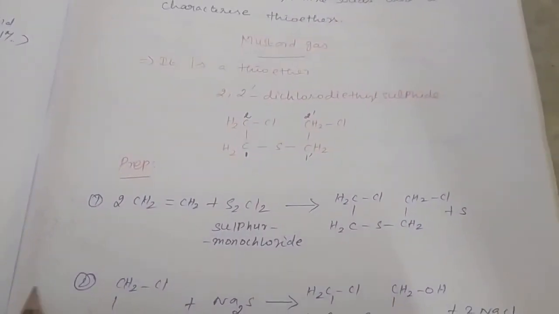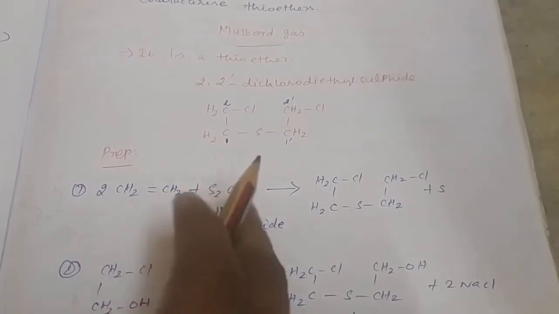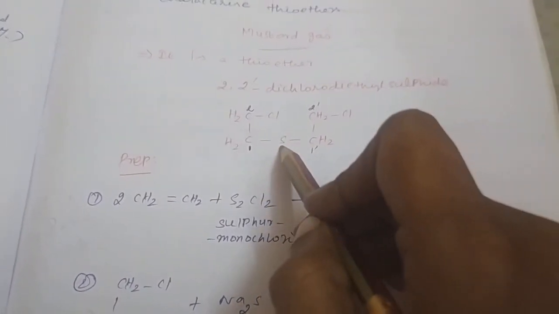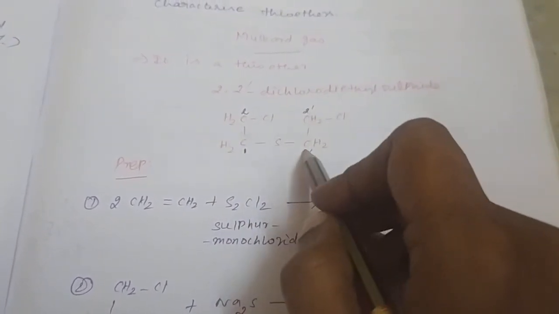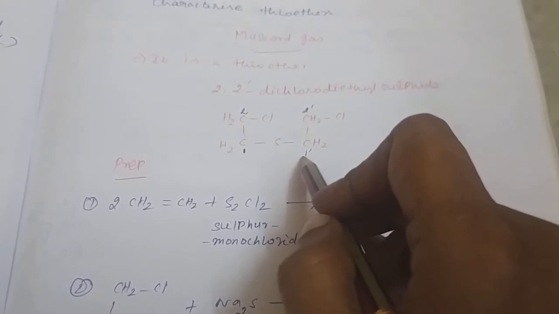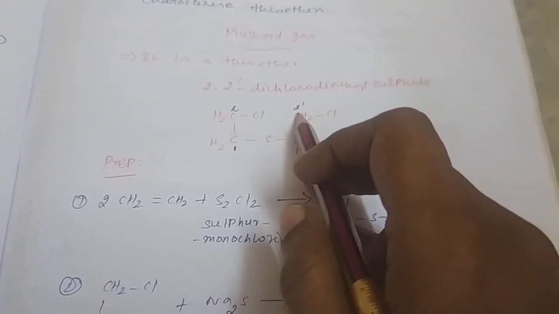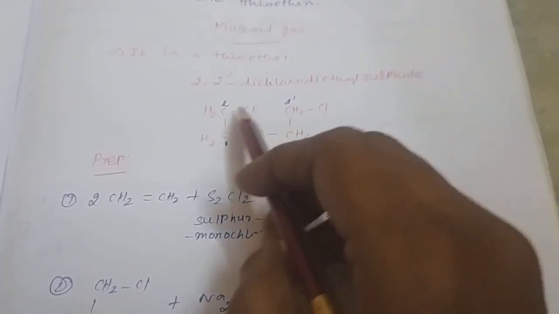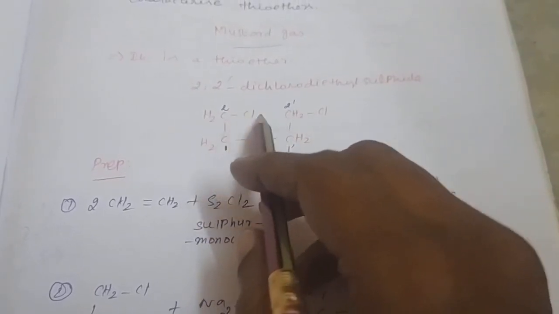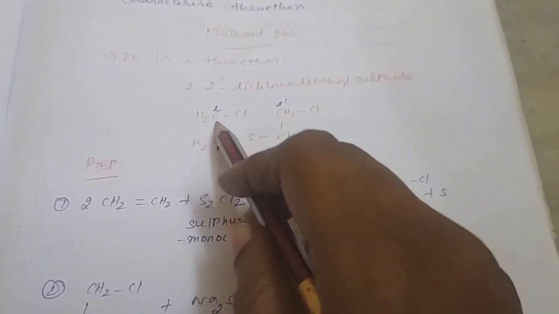So next, mustard gas. Mustard gas is also a thioether. The formula is 2,2' dichlorodiethyl sulfide. So this is the sulfur atom. You give a number: this is the first carbon, this is the second carbon atom. This carbon is 1' and 2'. In the second carbon atom, the chlorine is attached here. So this is 2,2' dichloro. This is the ethyl sulfide. Okay.